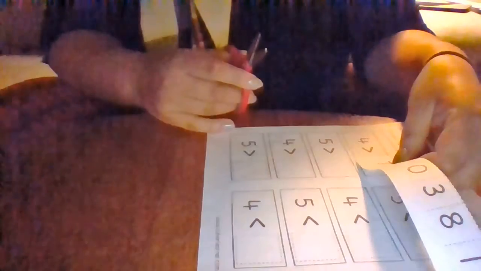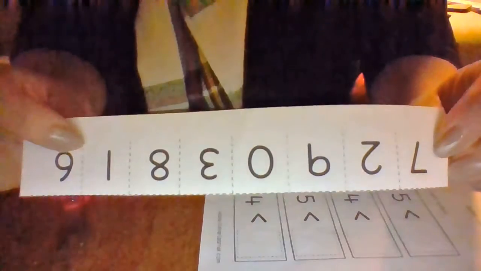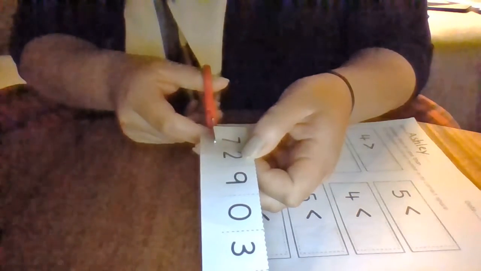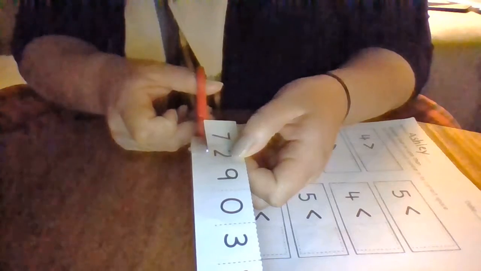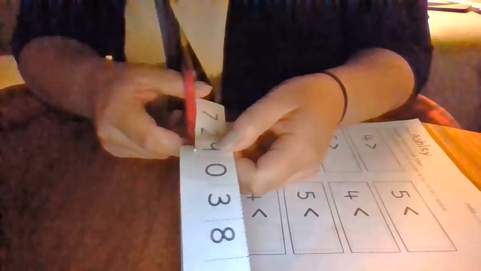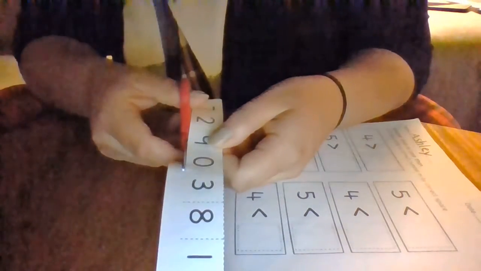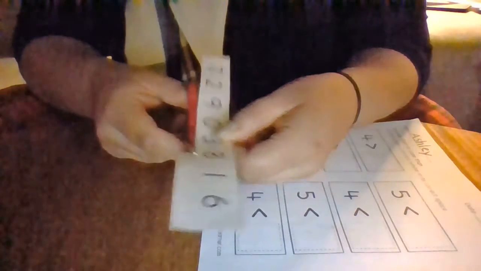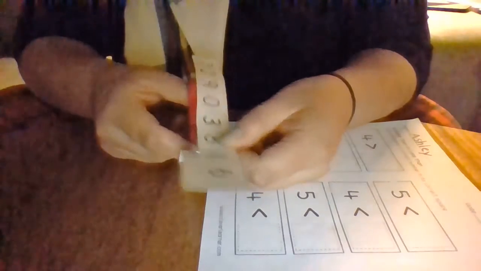Okay, friends, this paper is a little tricky. See how the dots end and there's still more paper left? We have to cut off that paper. So we're going to do our best to cut off where the dots there stop. Normally there's a line for us to cut on. This one didn't have that.